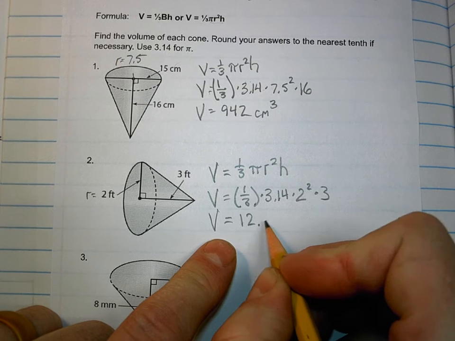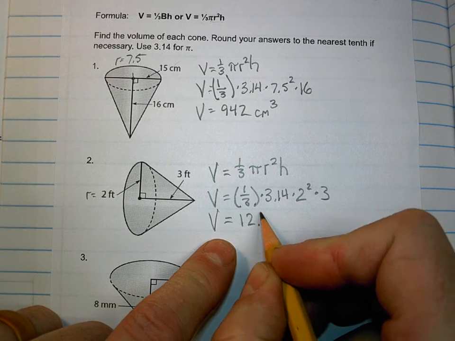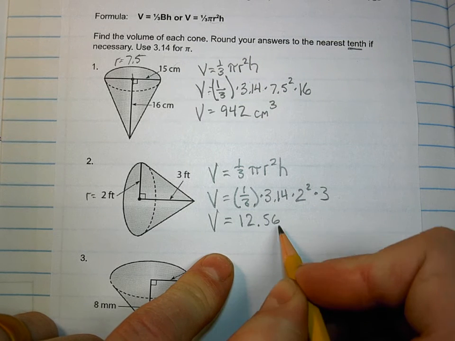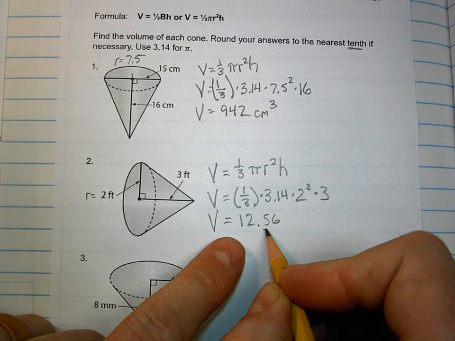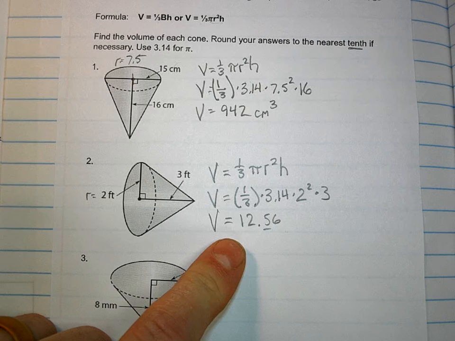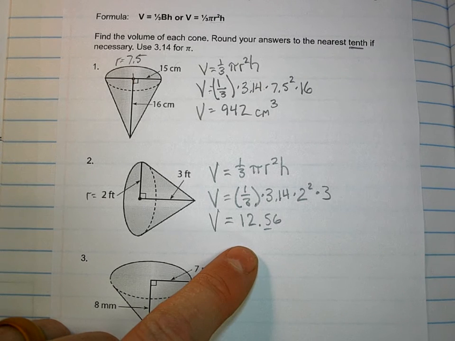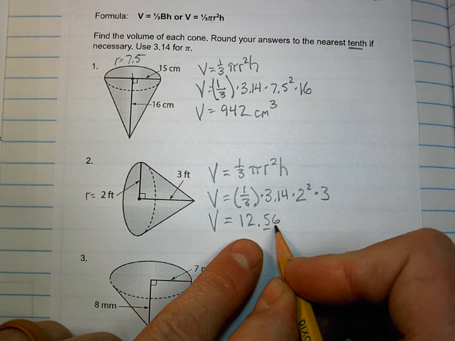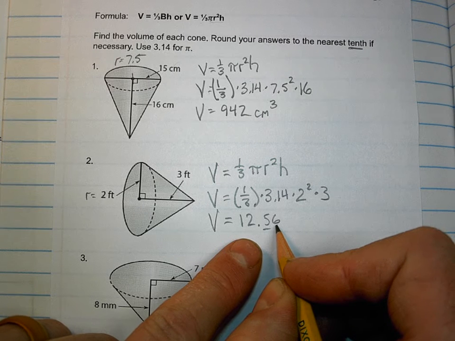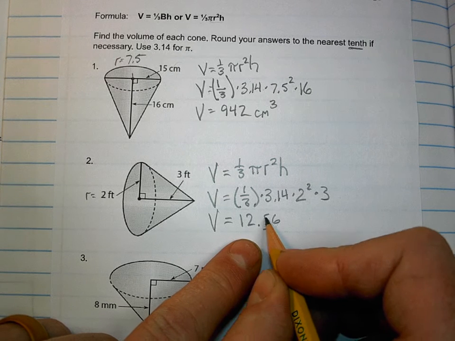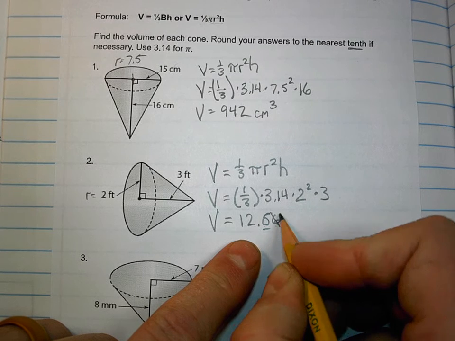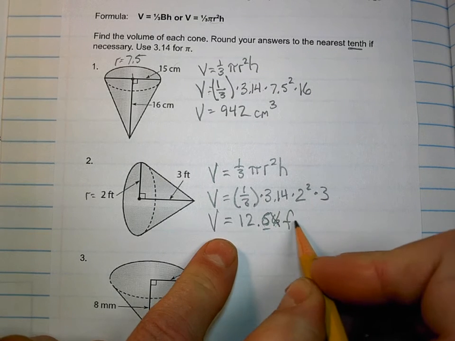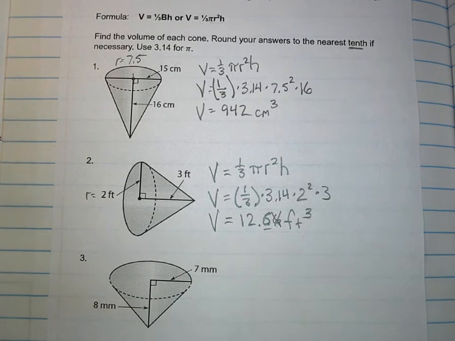12.56. Now remember, we're rounding to the nearest tenth, right? The tenth is the first decimal place. So 12 point 6. What happens to this 6? Is this 6, 5 or greater? Yes. So it makes this one get bigger, right? And this one goes away. So 12.6, remember, put on your measurement, feet cubed.